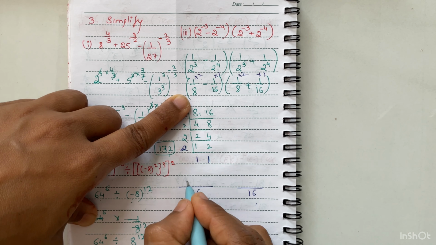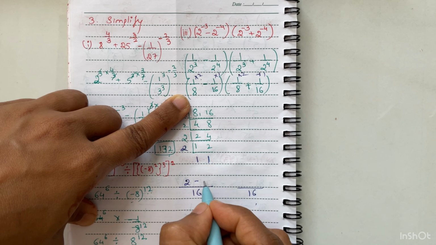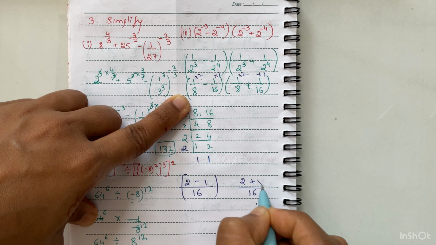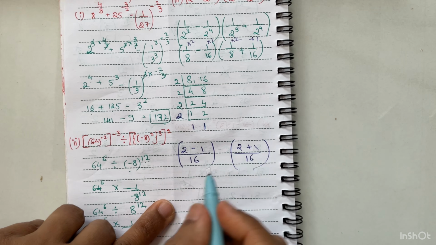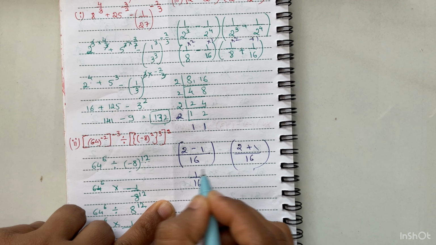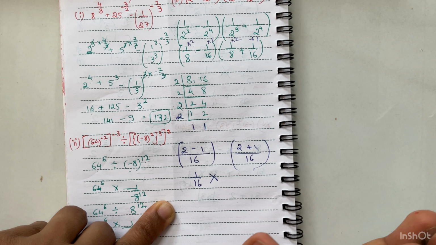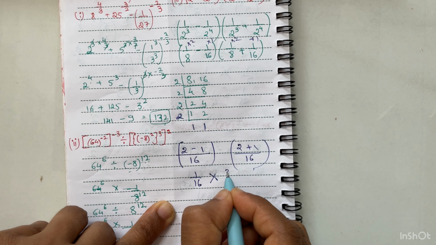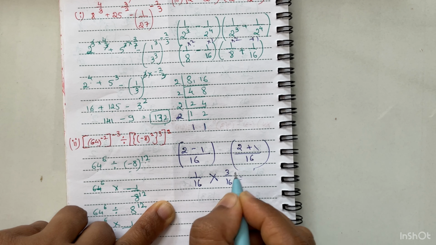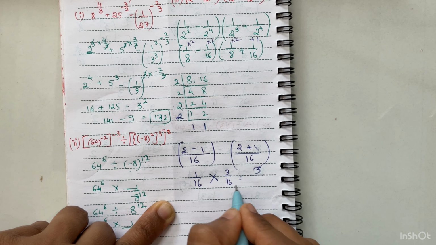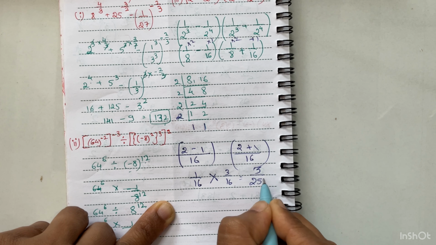Now 1 into 2 I'll get 2, minus 1 into 1 is 1. Put a bracket. Now 2 1s are 1 and plus 1 for that. Now 2 minus 1 I'll get 1 by 16. Now we can remove the bracket. Now here it is multiplication, if nothing is there it means multiplication. 2 plus 1 is 3 by 16. Okay, now we will multiply the numerator, that is 3 into 1 is 3, and 16 16s I'll get 256.